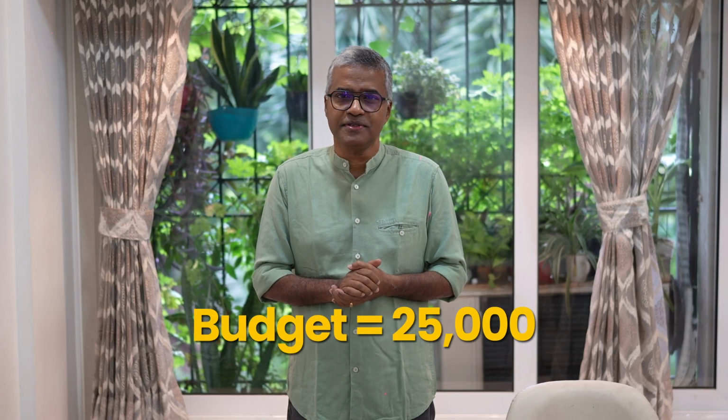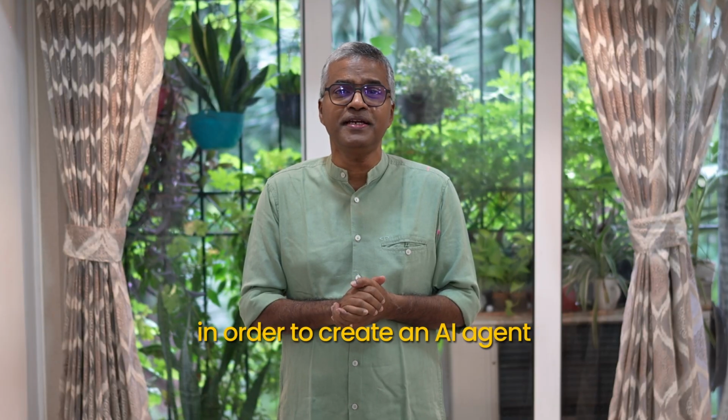Two people planning to go to Goa to stay for 2 days, planning to go by overnight train, and the total budget is rupees 25,000. Can we use the free version of Claude to create an AI agent so that the AI agent could plan the whole itinerary? And that is what we try to do in today's episode of Truly AI.